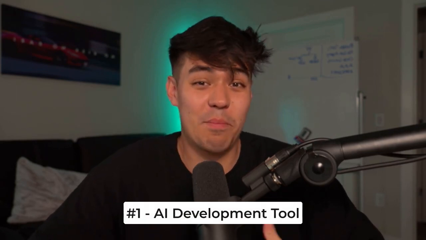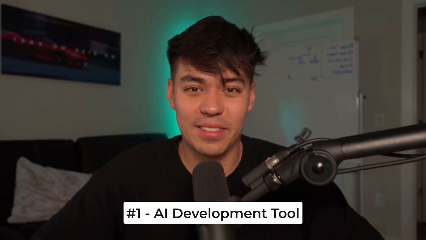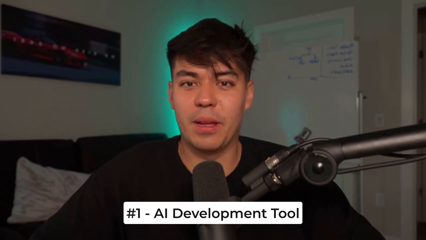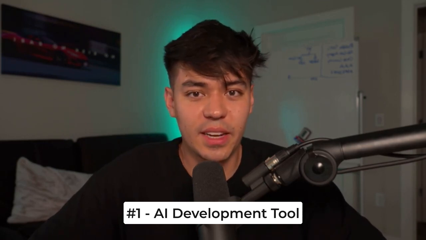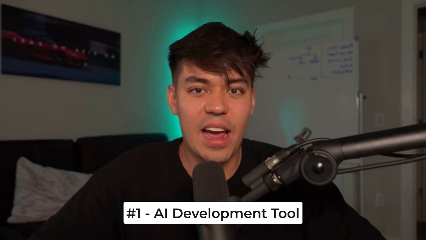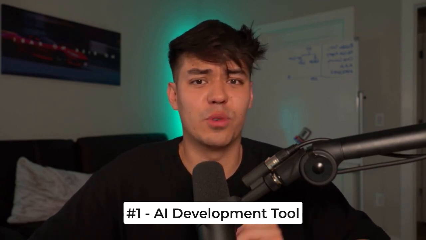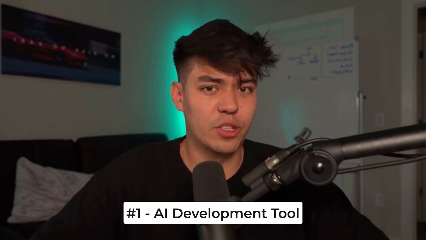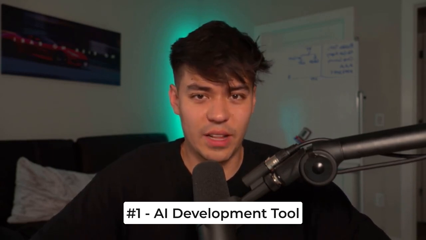Now, let's cover the 3 AI tools, or the 3 tool types that you're going to need to start an AI automation agency. So the first thing is going to be an AI development tool, or an AI building tool, if we want to break it down into simple terms. But these options really consist of applications like custom GPT, you've got Stack AI, you've got BotPress, you have open source frameworks like Flowise.